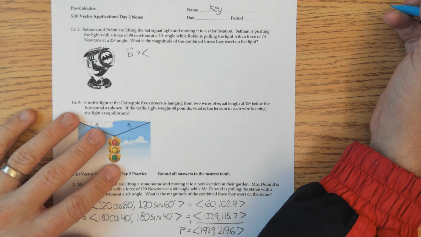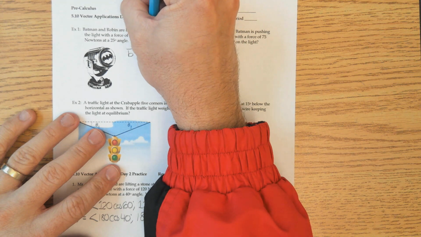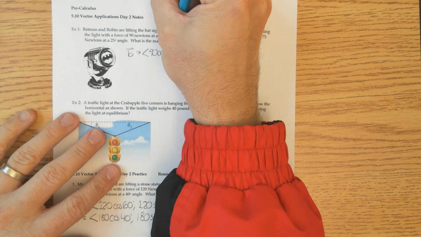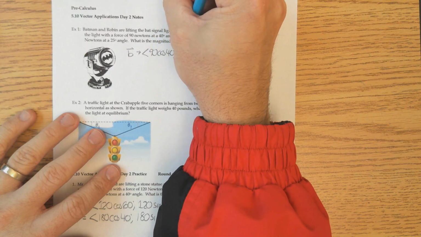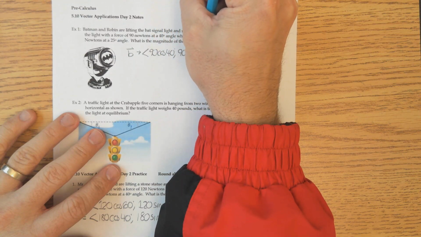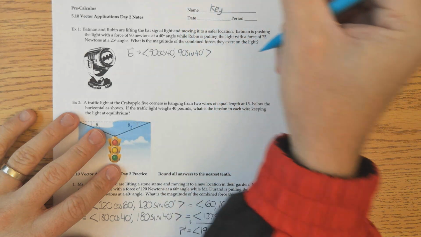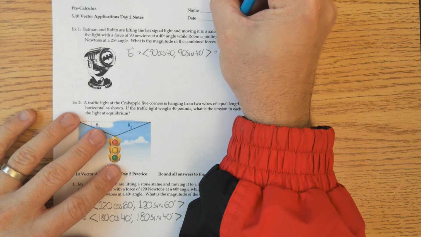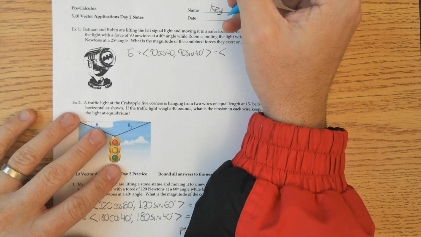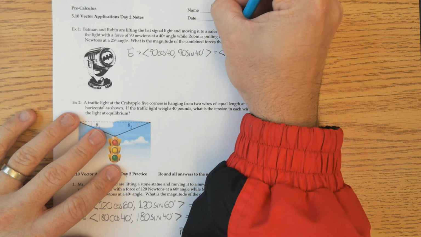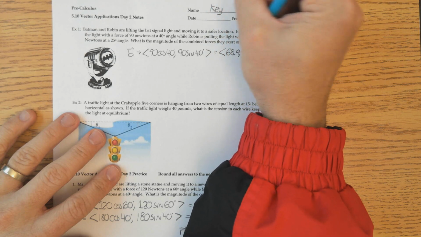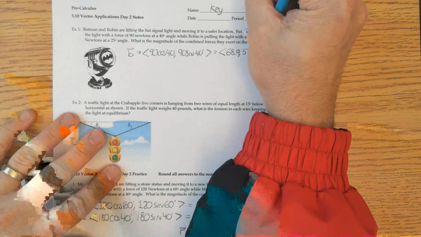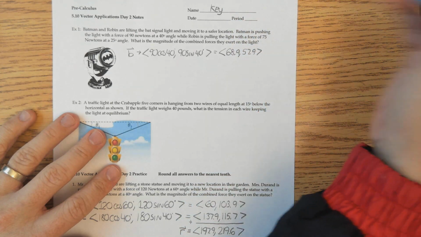It says Batman is pushing the light with a force of 90 newtons, so we're going to go 90 cosine 40 degrees, and then 90 sine 40 degrees. Let's round that to the tenths. When we do that, we're going to get 68.9 and 57.9. So there's our component form for Batman.